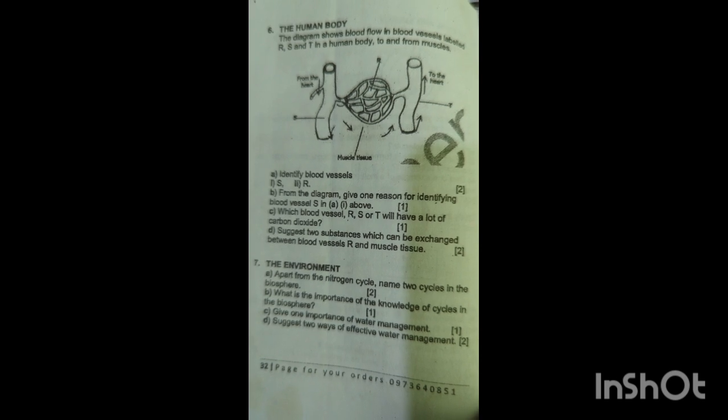I knew that S is the aorta because the aorta is the only one that will carry blood from the heart. Okay, it's big there. It's the only big blood vessel that carries blood from the heart. Okay, C, which blood vessel, R, S, or T, will have a lot of carbon dioxide? Okay, which one will have a lot of carbon dioxide?